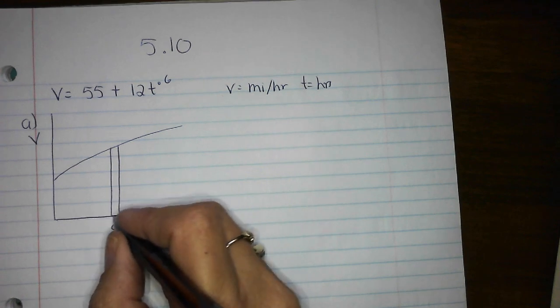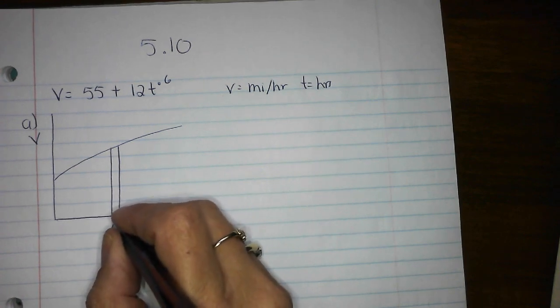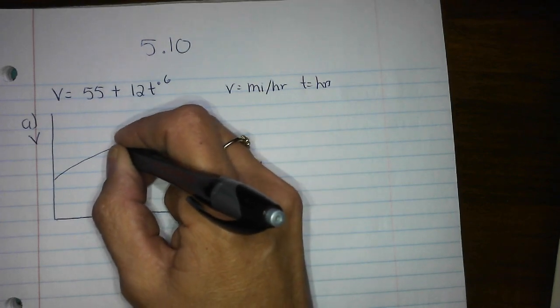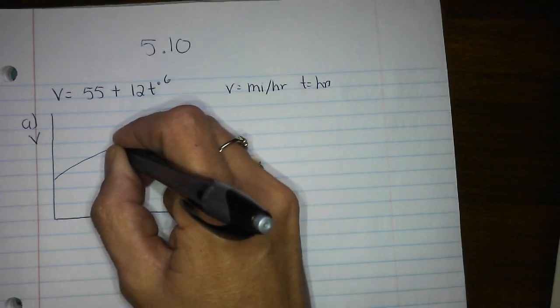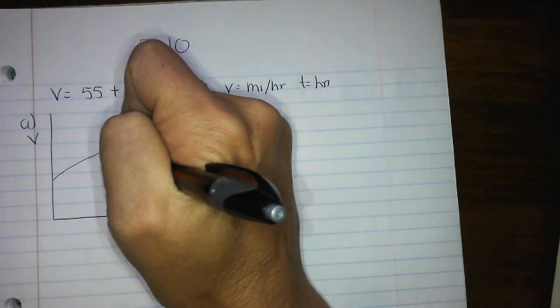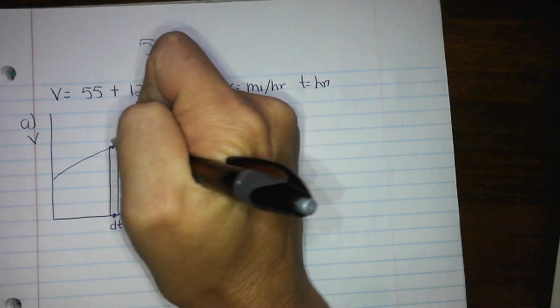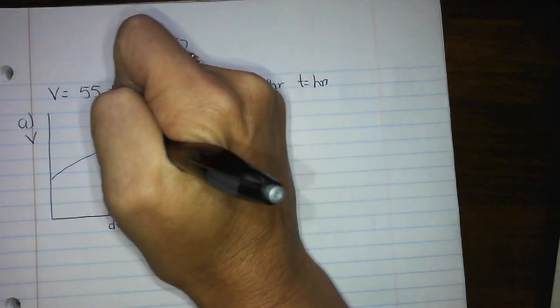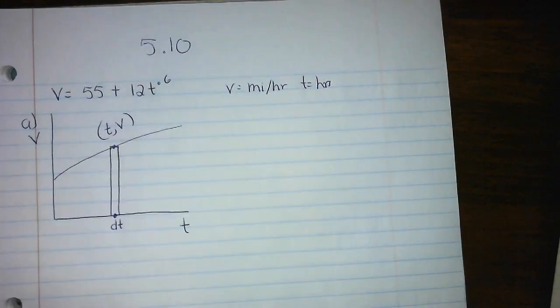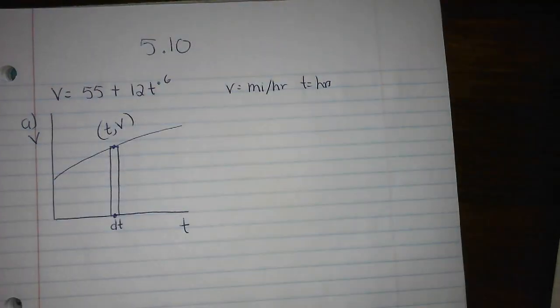So somewhere in here we're going to pick an x value or a time and let that corresponding velocity value be the height of our rectangle. So that point is some generic t with its corresponding velocity. All right, that's the first thing, just drawing that rectangle.